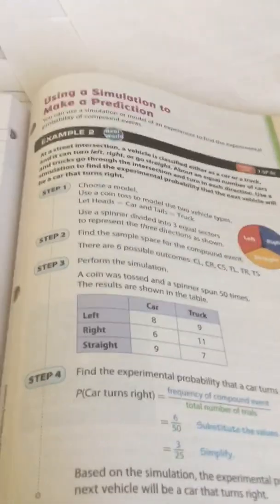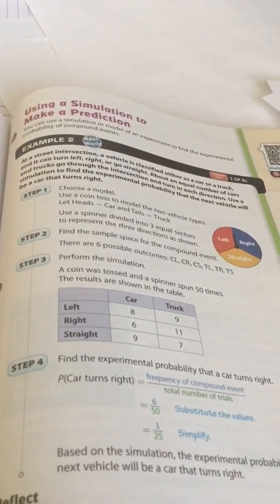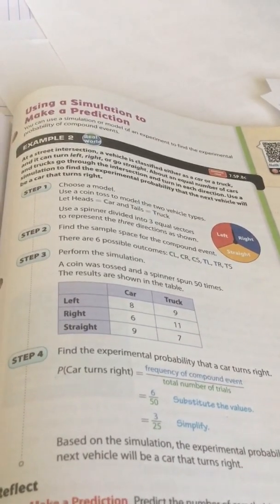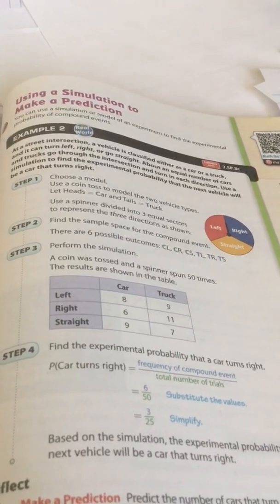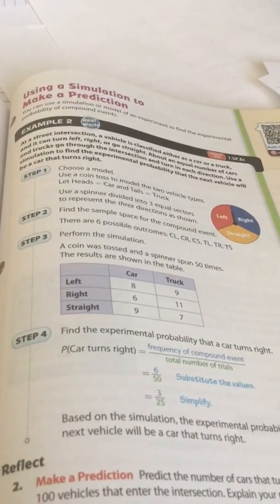So here they're telling you to use simulations to make a prediction. You can use a simulation or model of an experiment to find the experimental probability of compound events. So we've done a little bit of practice with making predictions. Now we're going to do predictions with compound events.